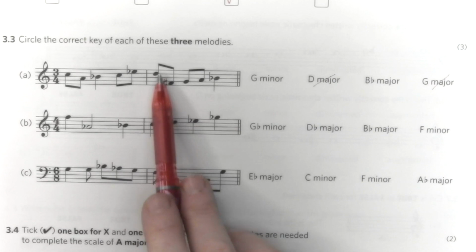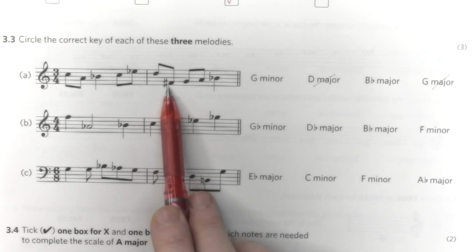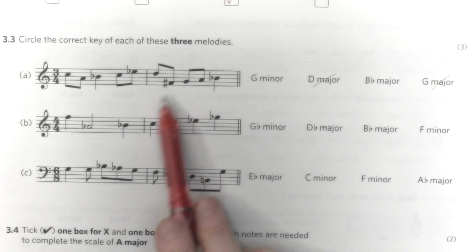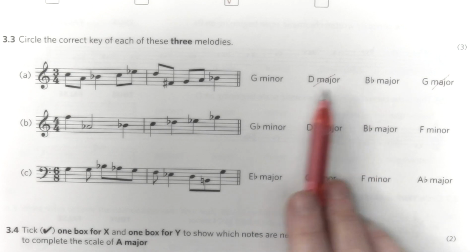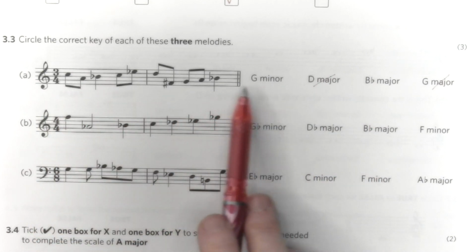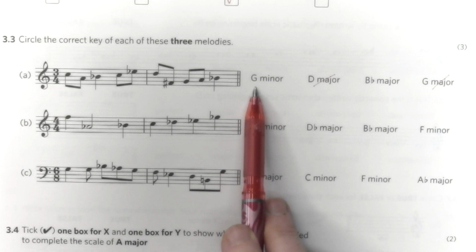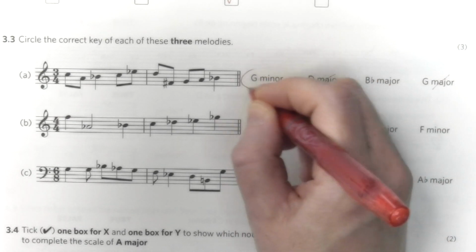And let's see, this fa sharp is actually telling us the solution, because fa sharp is the leading note of G minor, and fa sharp can never be in B flat major, because if we have a melody in B flat and we have fa sharp, it means that we have modulated to G minor, or there's going to be a G minor chord. So the answer is G minor.